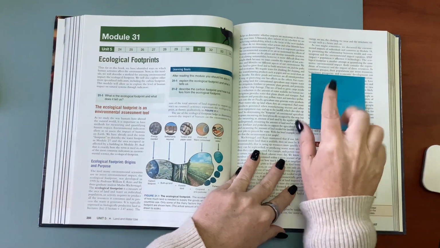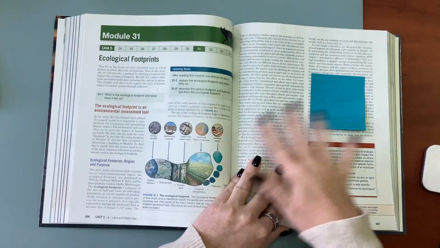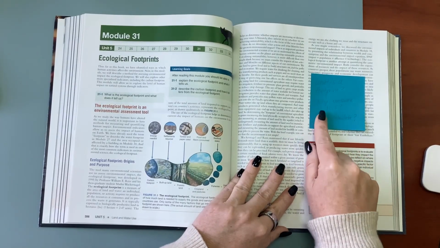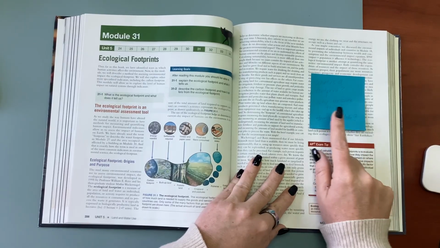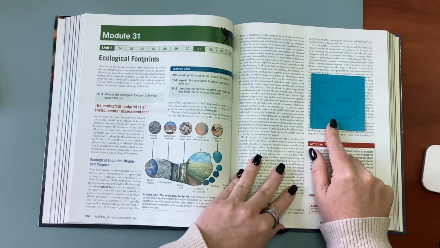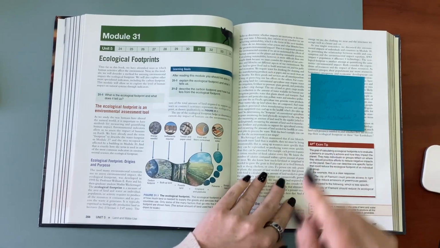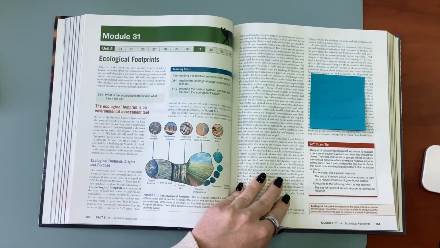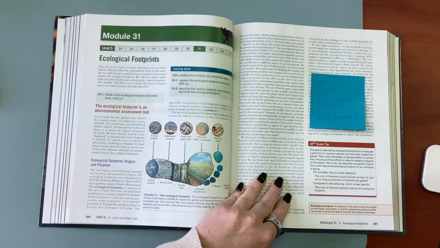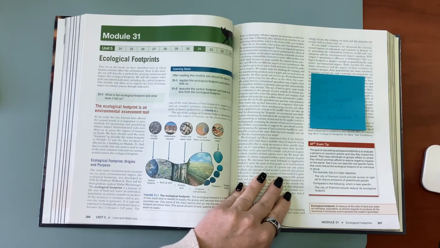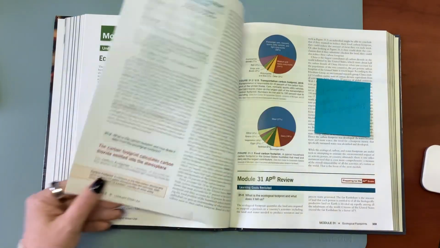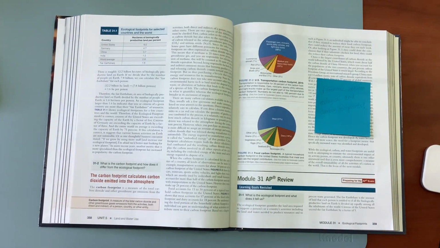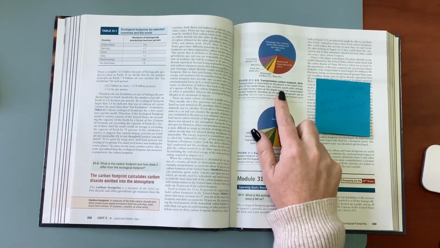As you can imagine, something you need to know as you're reading through these pages is what is a footprint? Why do we measure this? And then how do we actually calculate it? We're going to be using a footprint calculator in class to look at not only our ecological footprint, but also the carbon footprint, which is how much carbon we're actually putting into the atmosphere based on how we live in our society. As you can imagine, the United States has a very large footprint.